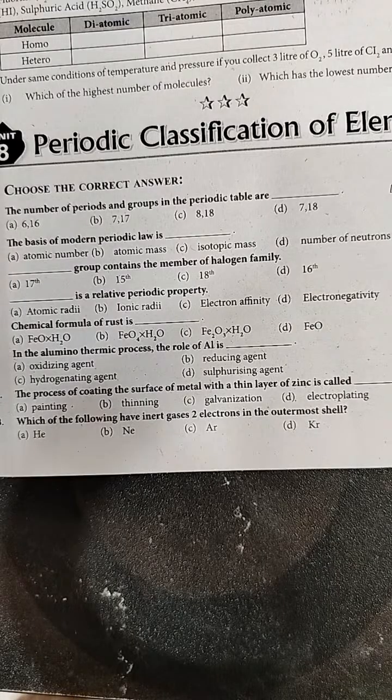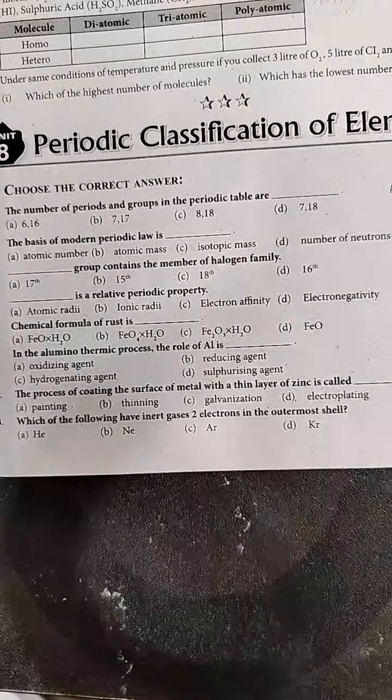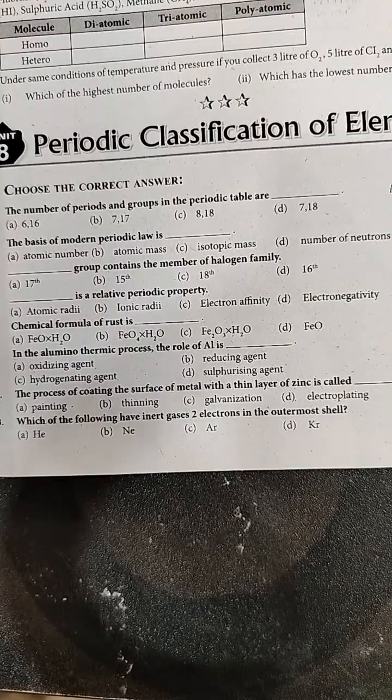Very good. Third question, dash group contains the member of halogen family. Many are answering it as 17th. Yes, the right answer is 17th. It is option A.